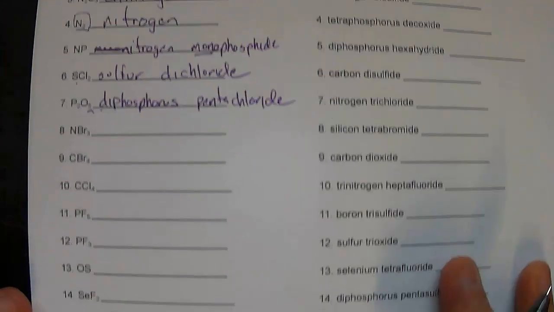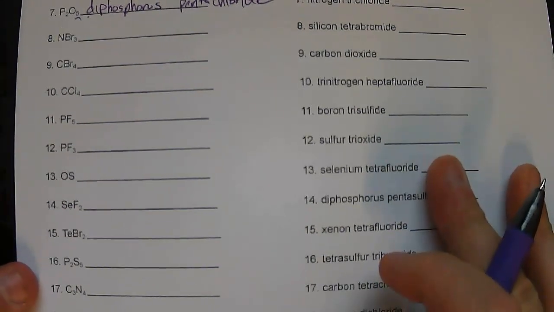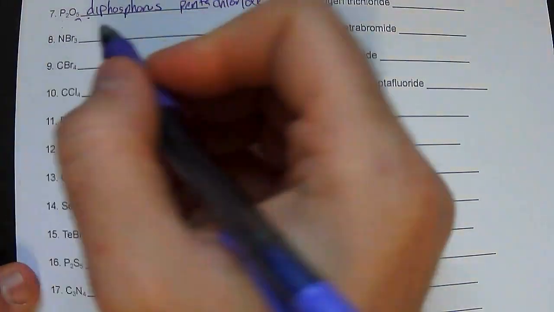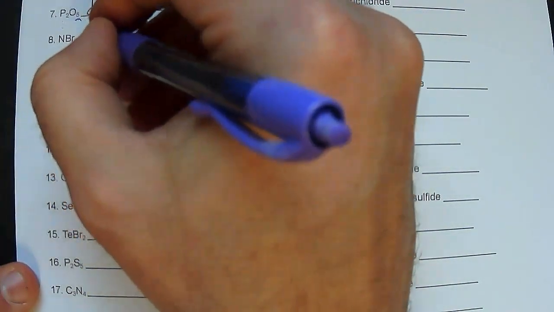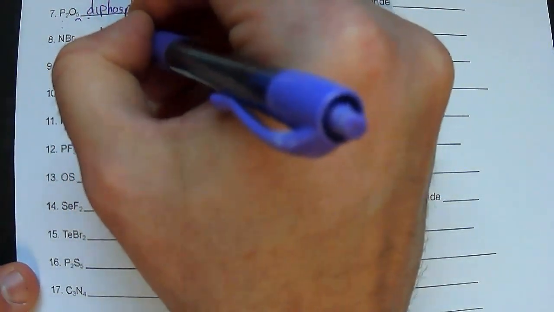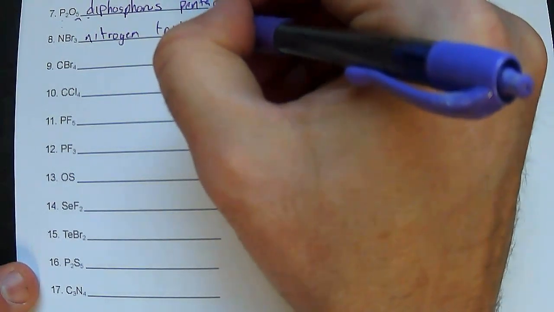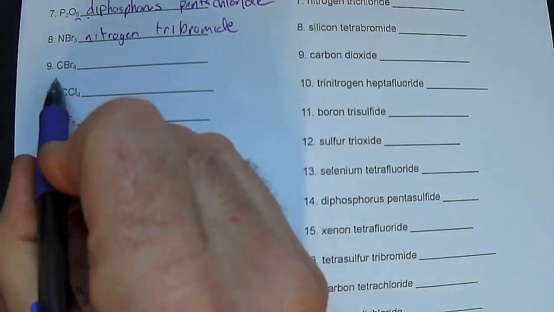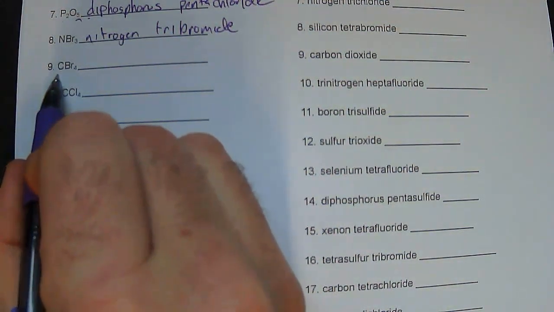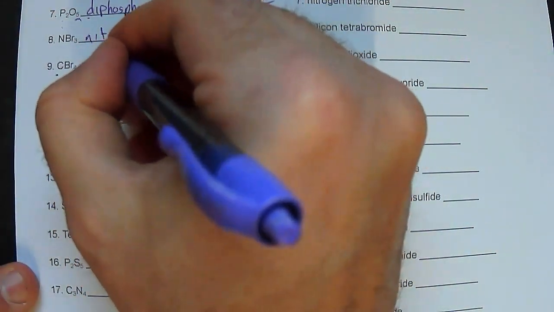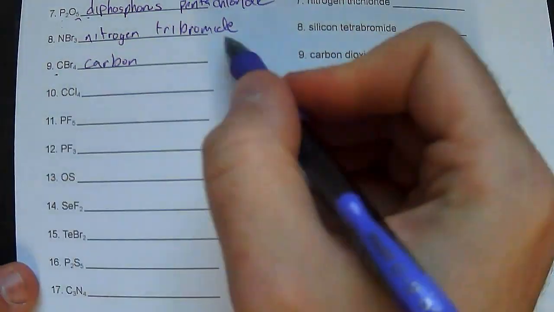Okay, we'll keep going here. NBr3, so again, if it's mono to begin with, we don't write that. So this is nitrogen tribromide. Carbon, no mono.